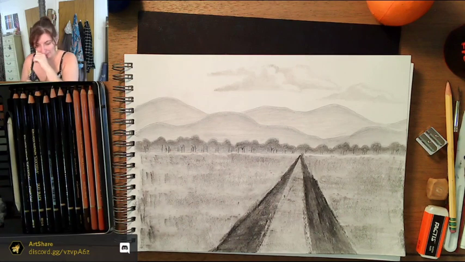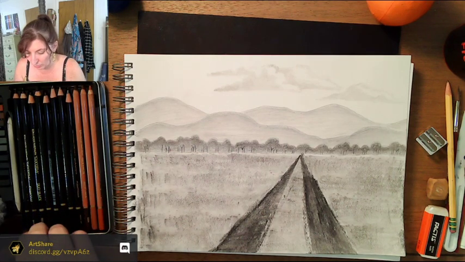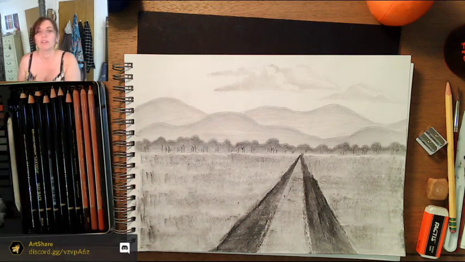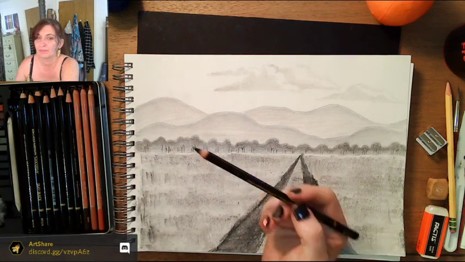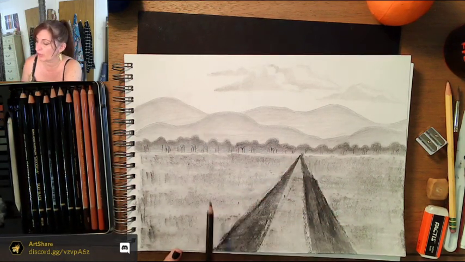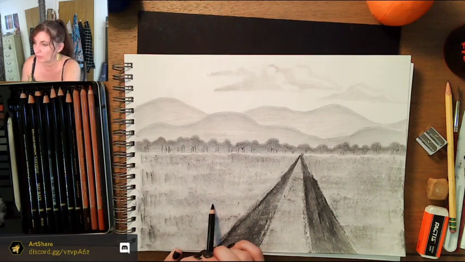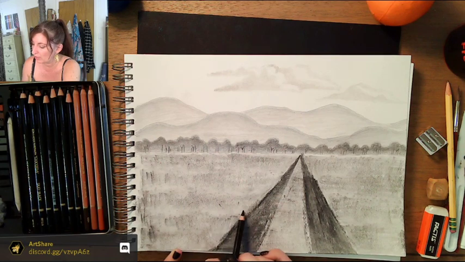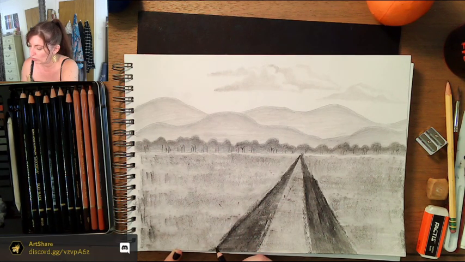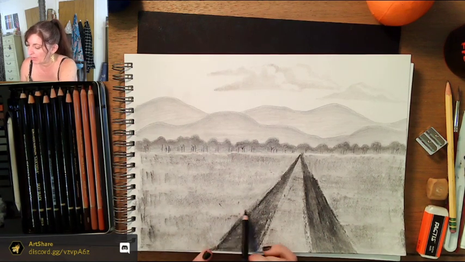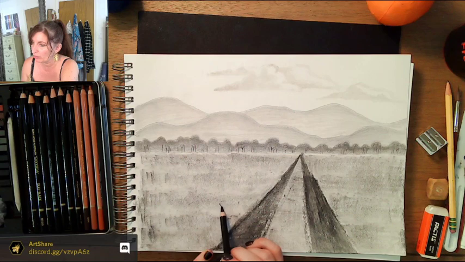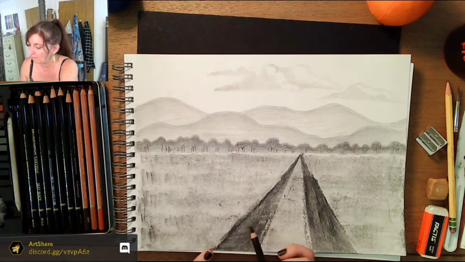So now I'm going to take my charcoal pencil, number 2, if that's what you've got. And we're going to start doing our tree in the foreground. All right, so I'm going to start it maybe like 2 inches up from the bottom of the page and maybe 1 inch over from the road. Okay.